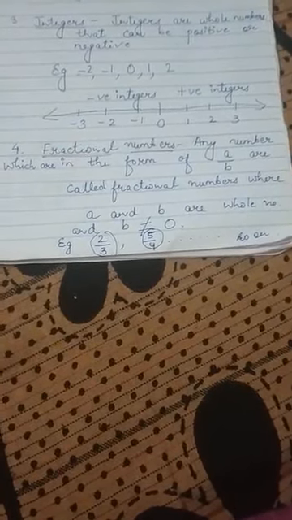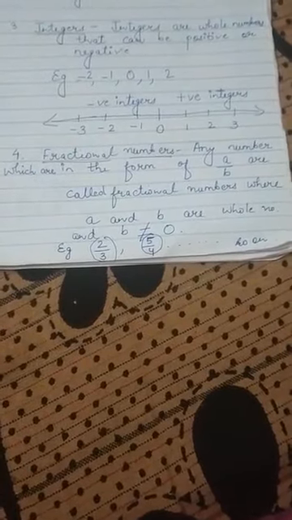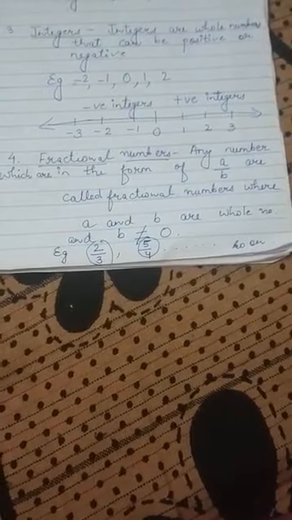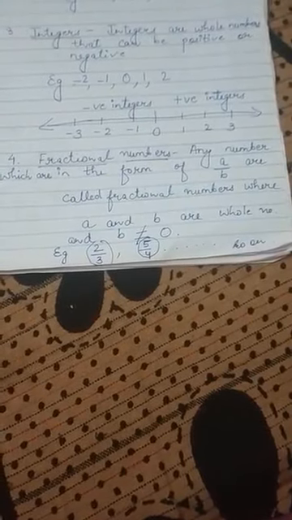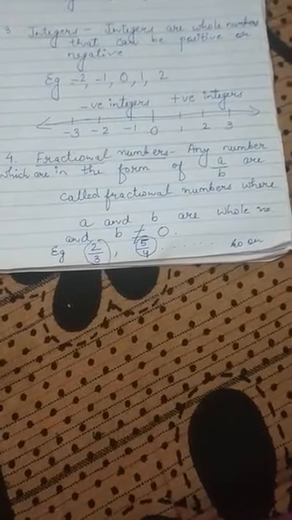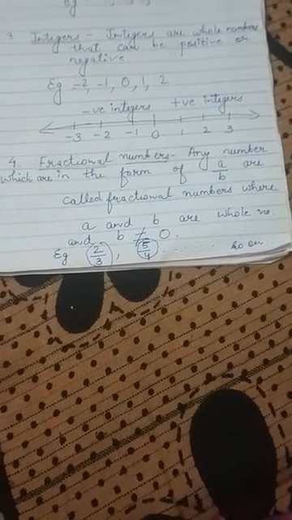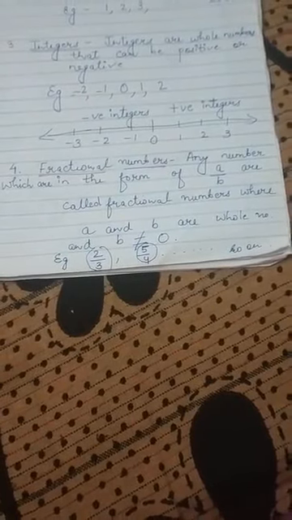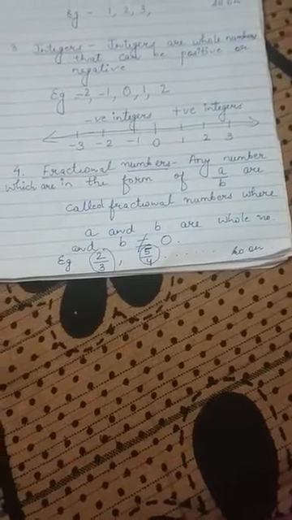Now number 4 is fractional numbers. Any number which is in the form of a upon b is called a fractional number, where a and b are whole numbers. And one more thing, b cannot be equal to 0. Example: 2 by 3, 5 by 4 and so on. Students, we will discuss rational numbers.